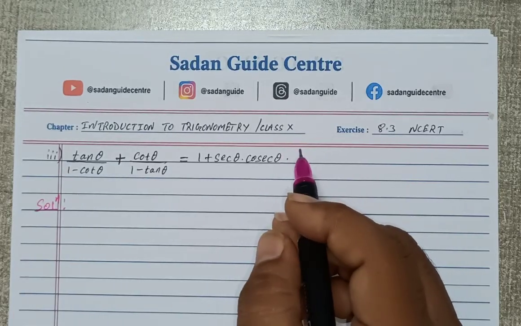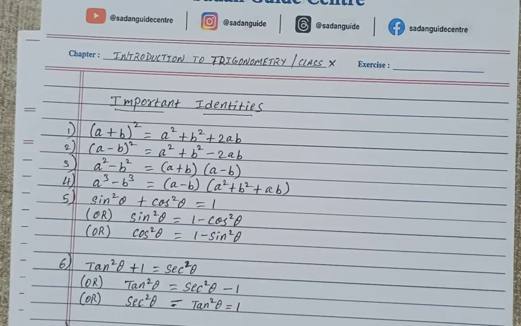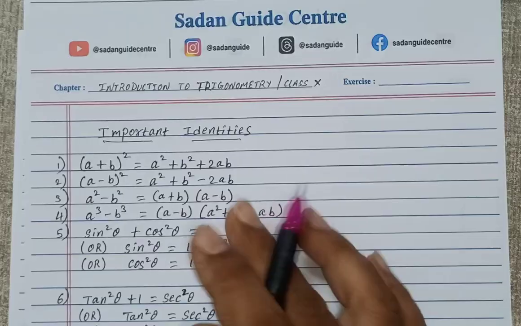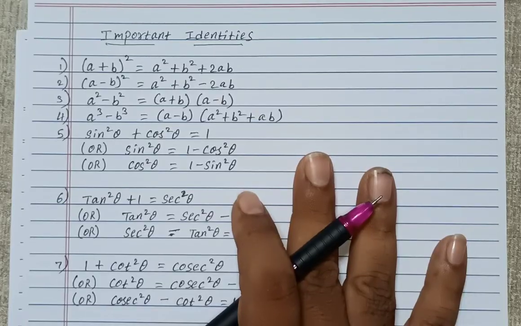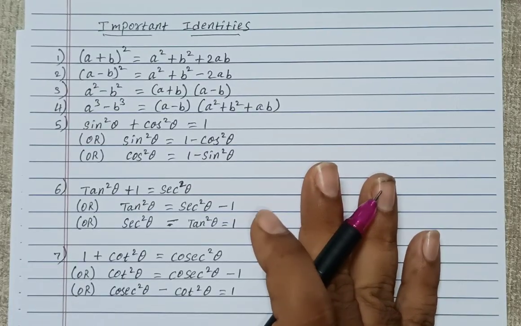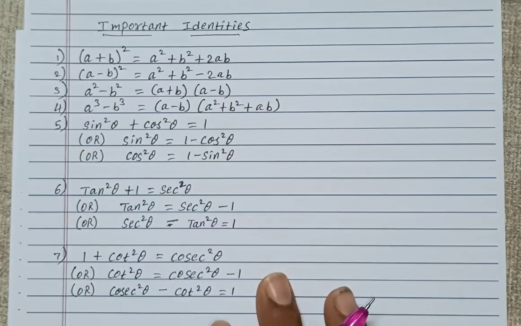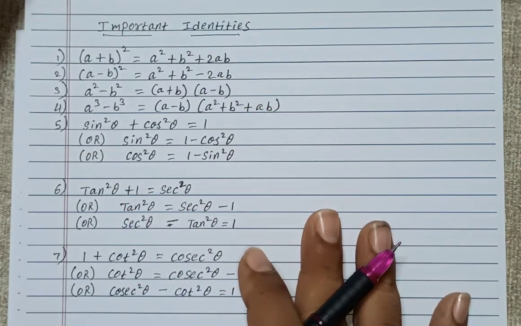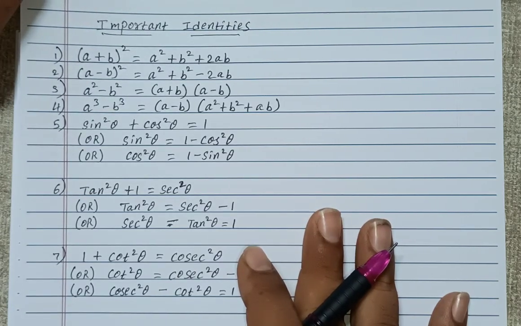In the previous video we saw some important identities, and I told you to go through them thoroughly. Unless you are thorough with the important identities of this exercise, you will not understand these problems, and you cannot solve them. I have made it easy for you, so go through these identities, which are used only in this exercise. Okay children, let us start with the problem.